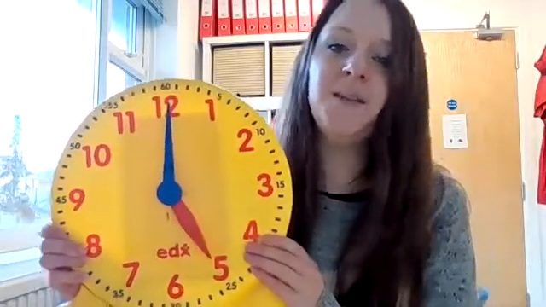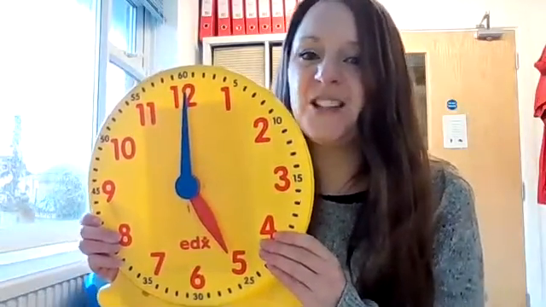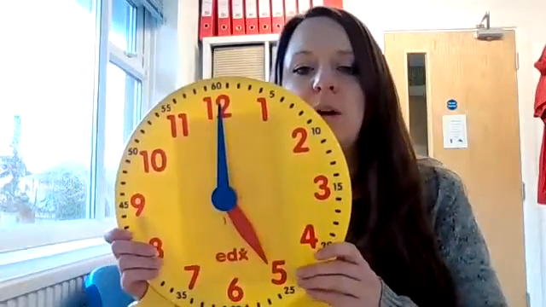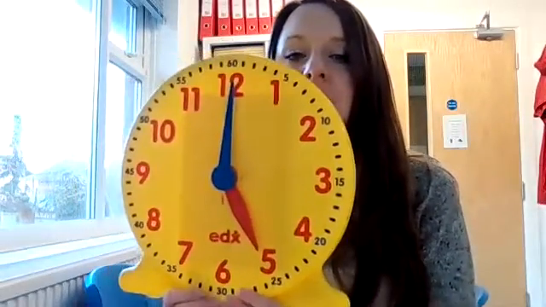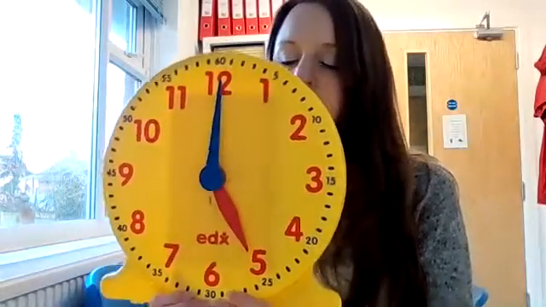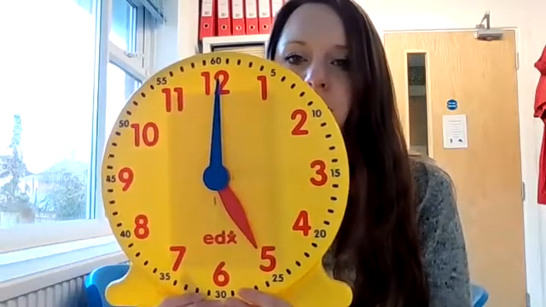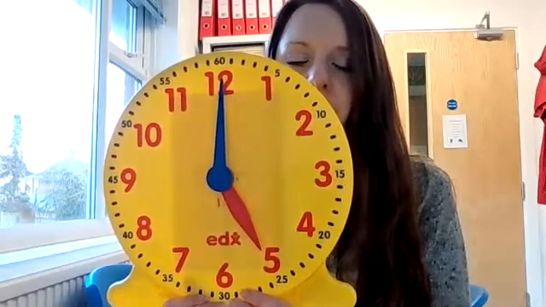So on Monday, one of your activities was telling the time. Now, telling the time on clocks is quite tricky, so it's always worth practicing. Wonder if you can look at my clock and tell the person near you what time it is. What time is it on my clock?